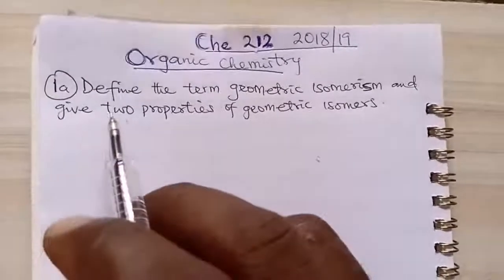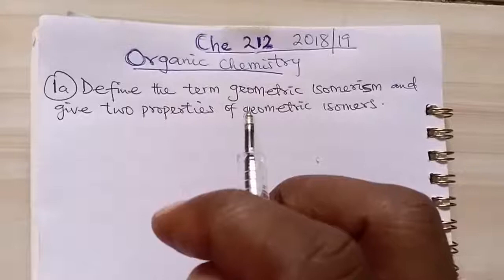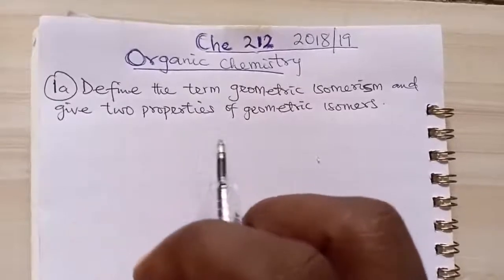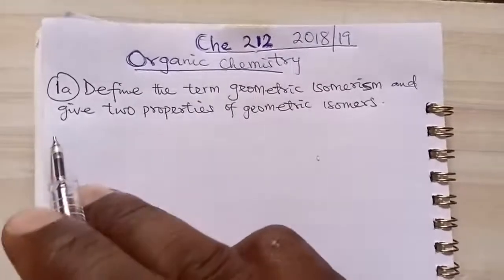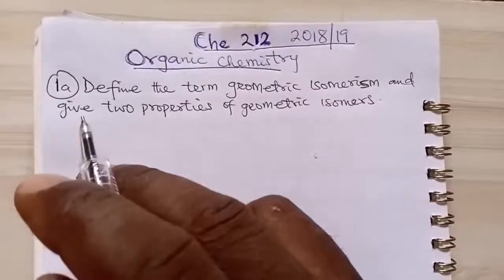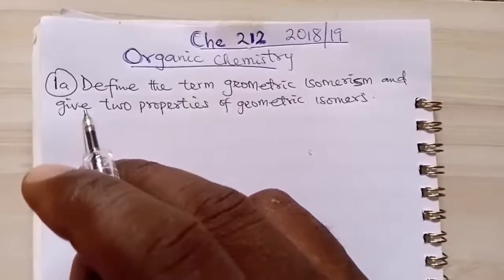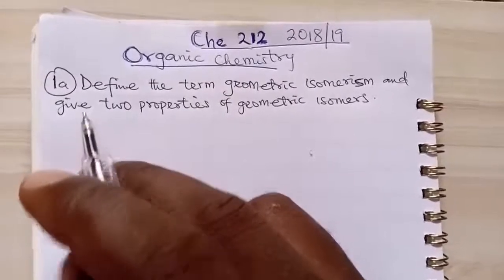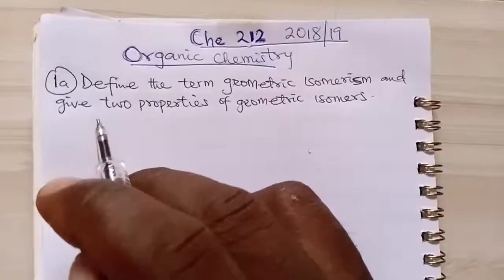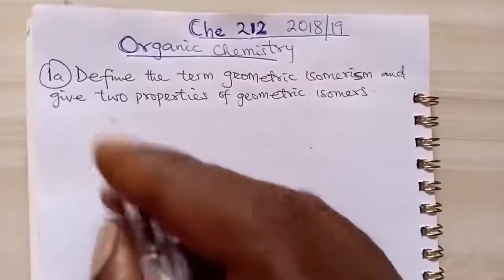The first question says, define the term geometric isomerism and give two properties of geometric isomers. Now, the answer to that is that geometric isomerism is a type of isomerism where two isomers have restricted rotation somewhere in the molecule. It is as a result of the presence of pi bond.